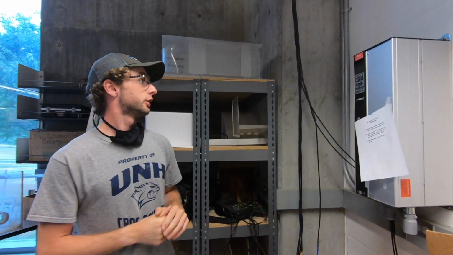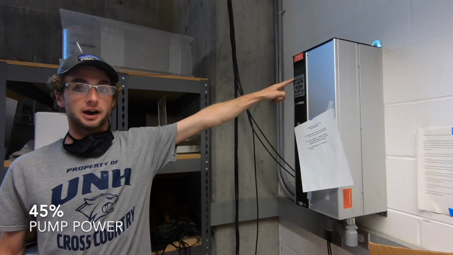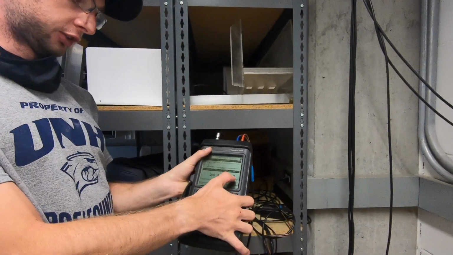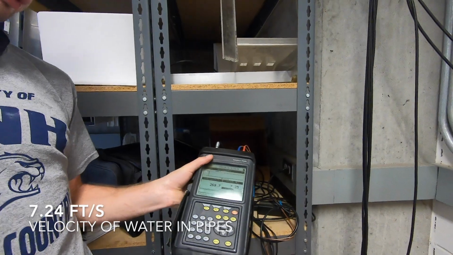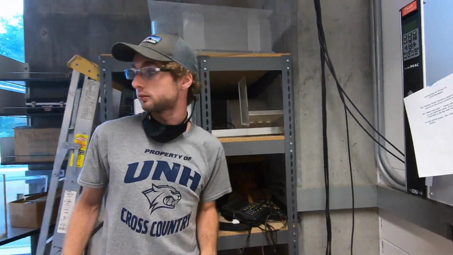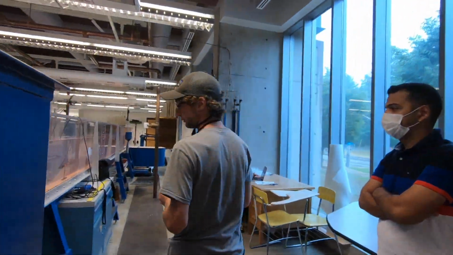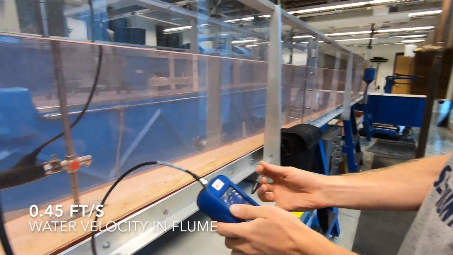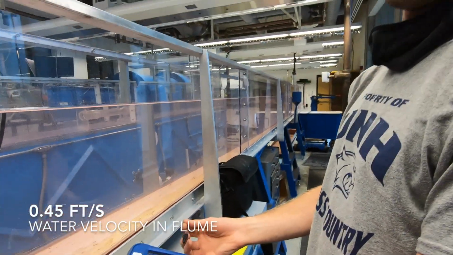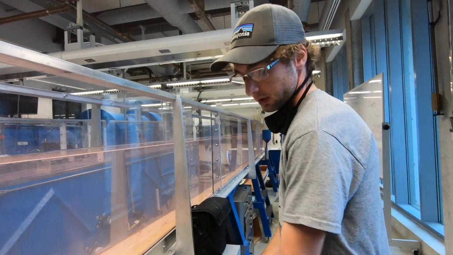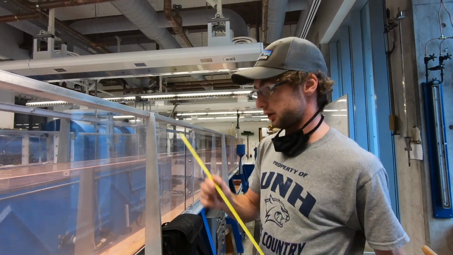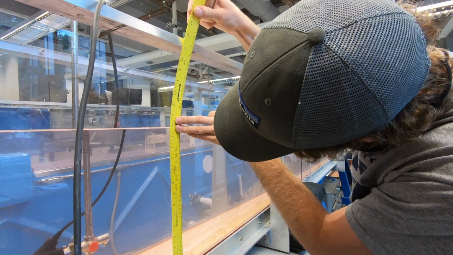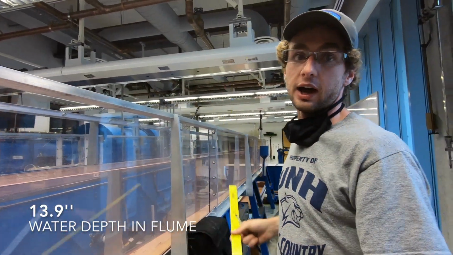Trial 3. The pump is running at 45% power. The velocity in the pipes is 7.24 feet per second. The Marsh-McBurney flow meter is reading about 0.45 feet per second, and the depth in the flume is 13.9 inches.